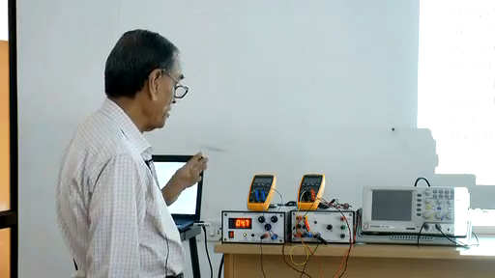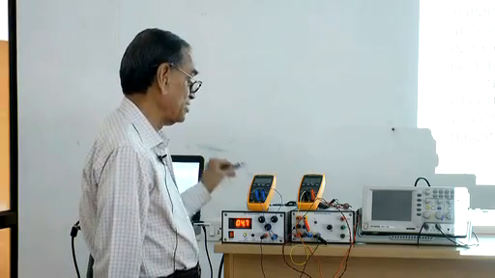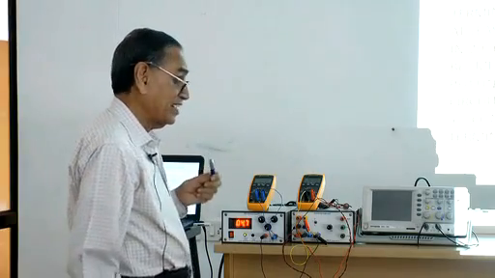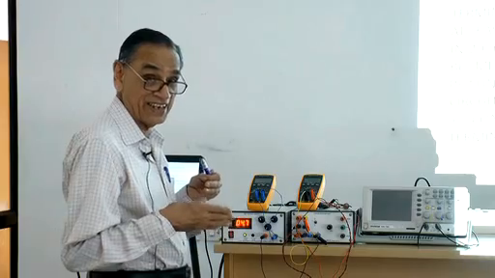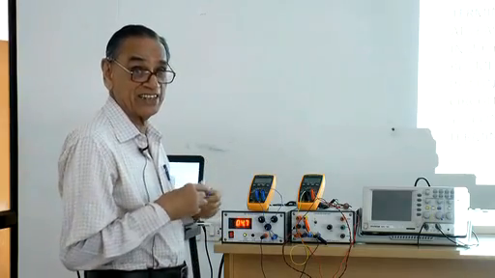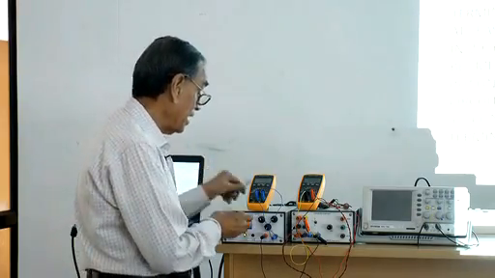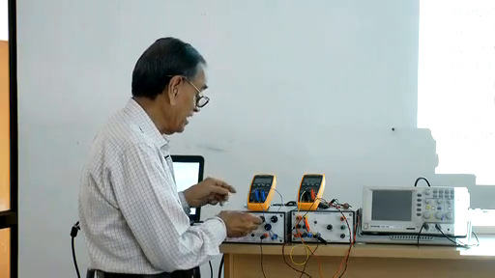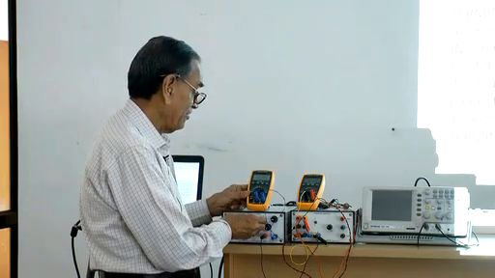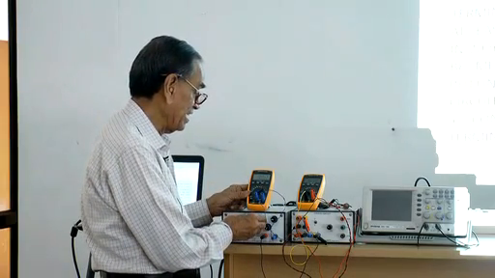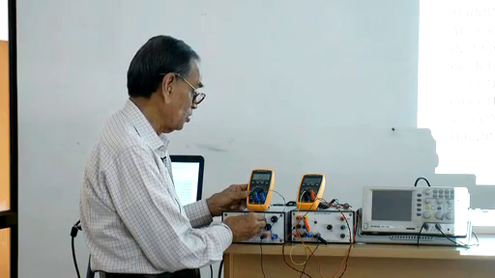So from minus 6 to minus 4.8, the voltage is increasing, current is also increasing, so the slope is positive.